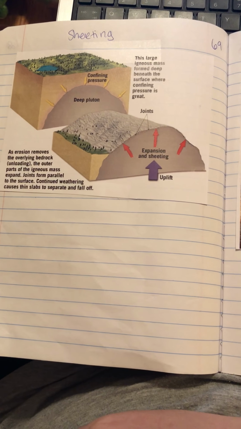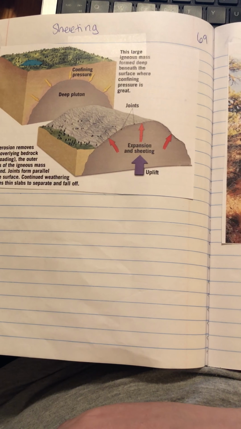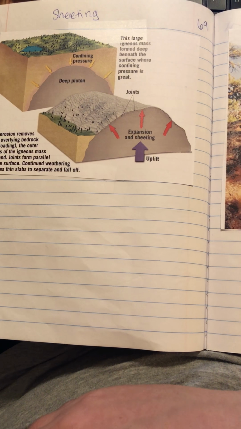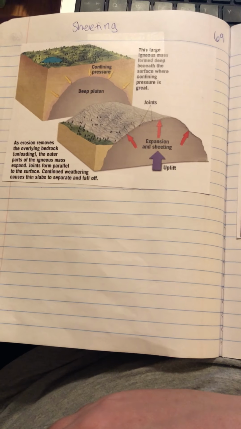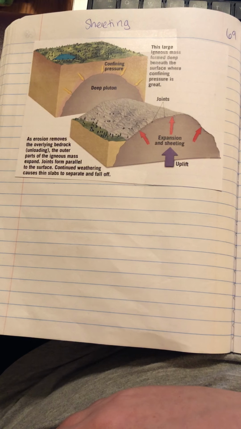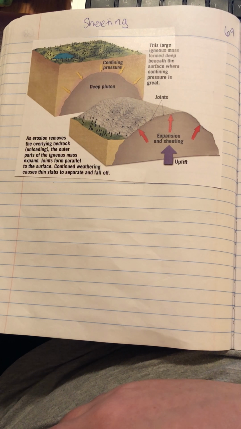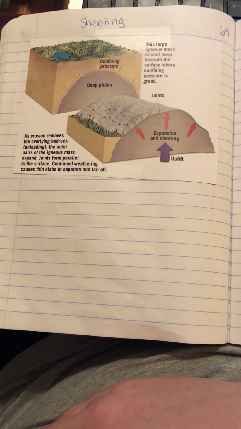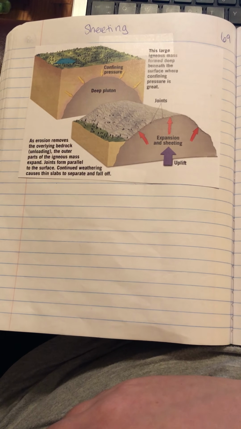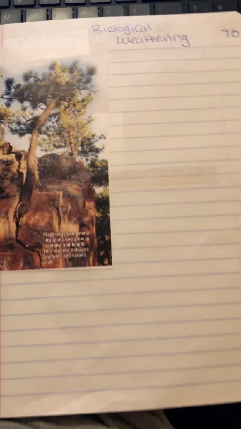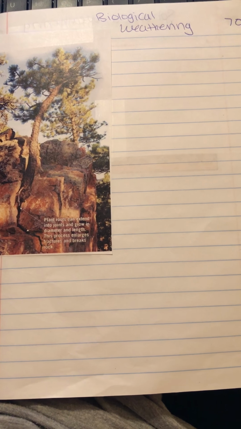On page 69, you're going to explain the process of sheeting and how these sheeting fractures develop in a rock, and then also explain how it will weather rock. And then also tell me what rock would be more susceptible to this type of weathering. And again, this is a mechanical weathering process because it's just breaking down rock into smaller pieces at Earth's surface rather than chemical weathering.